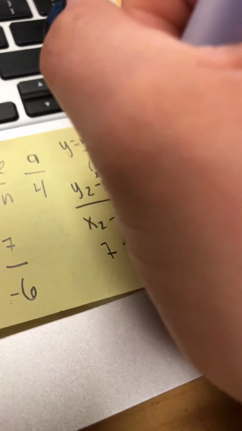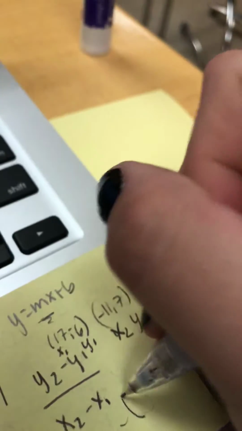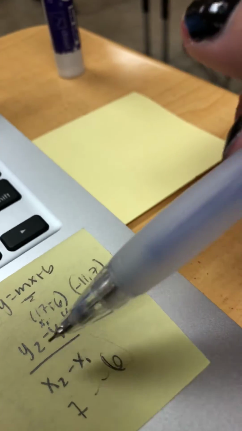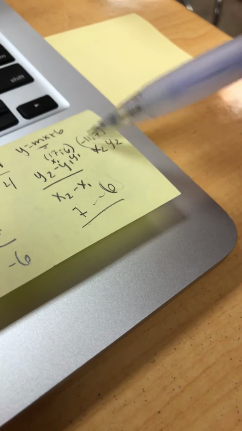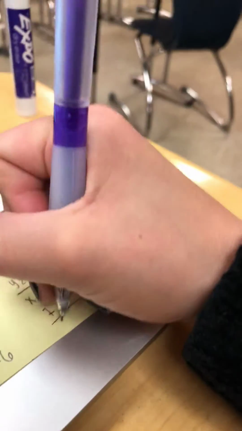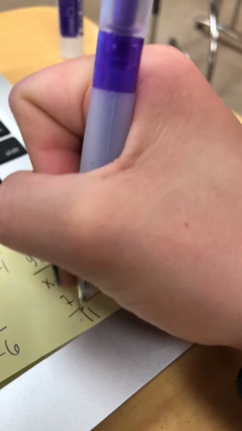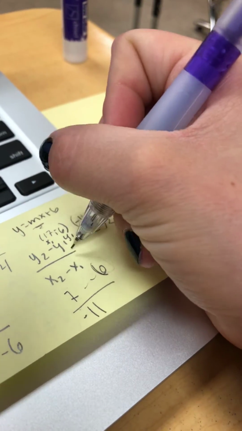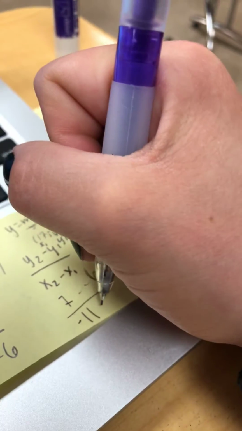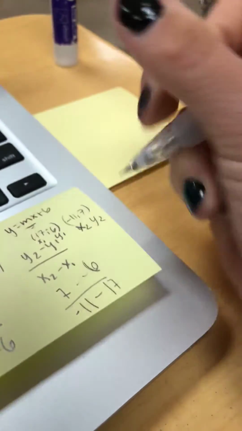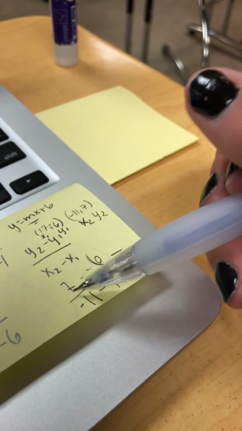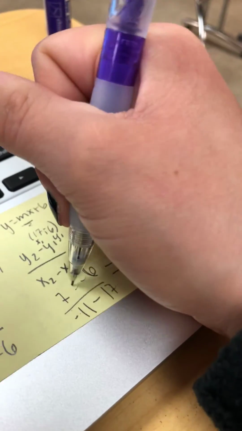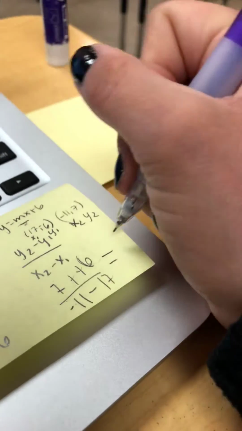Y1 was negative 6. Don't forget, this turns into a minus a negative. So be careful on that. And then as I move down to my x values, I see my x2 is negative 11. So I'm going to go ahead and put in negative 11. And my x1 is 17, minus 17. Good. So this is 7 minus negative 6. Minus the negative turns into a positive. The top is 13.